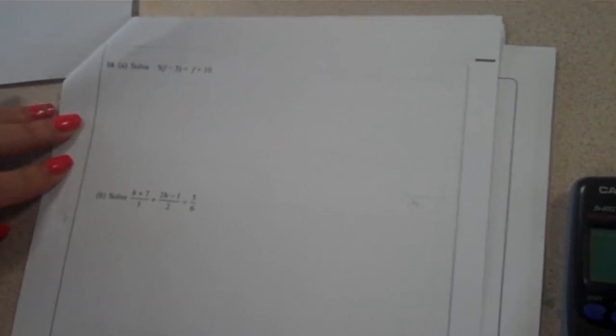Okay, so we've done a little bit of indices earlier on in the paper, but this is our real kind of algebra starting to kick in and our solving equations questions. So the first one's worth 3 marks and it's slightly easier. On the left-hand side, I've got 5 and then in brackets f minus 3, and on the right-hand side, I've just got f plus 10.